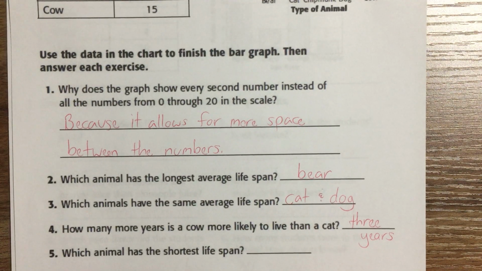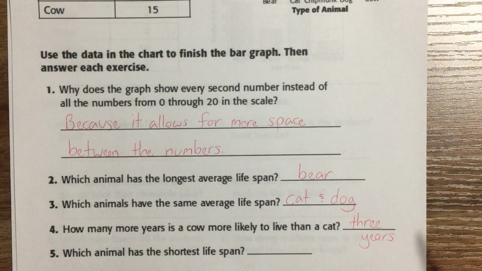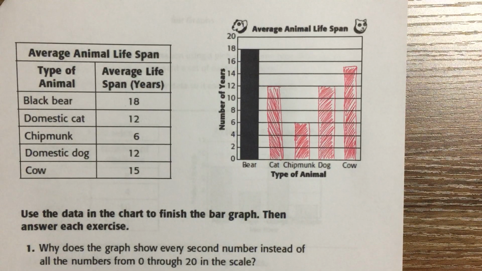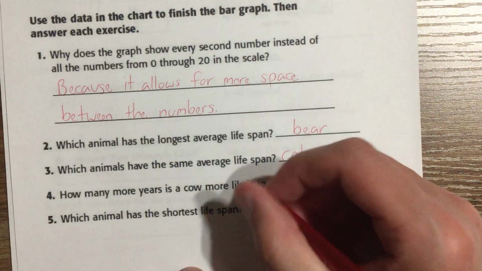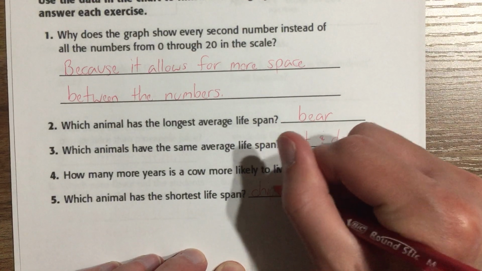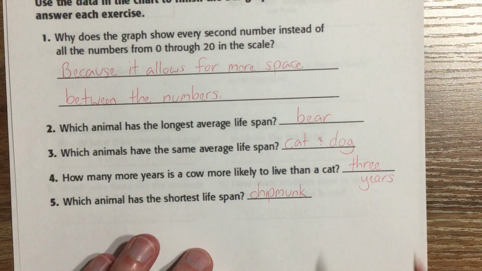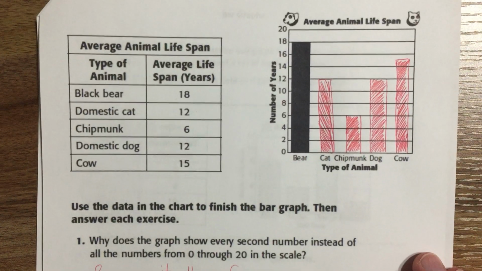And then number 5, which animal has the shortest lifespan? Well, just like the least liked juice on the last chart, we're going to look for the shortest bar in that graph. Shortest bar is the chipmunk, which only on average lives for 6 years. So we'll put chipmunk down here in our final line. All right. So that is where we're going to leave off with this one.